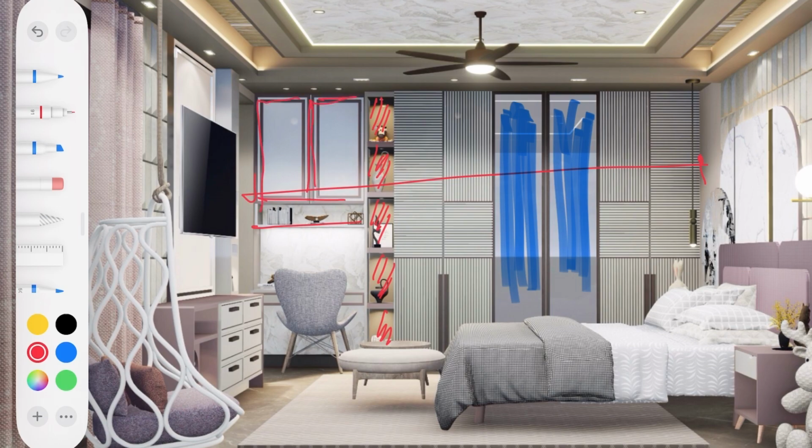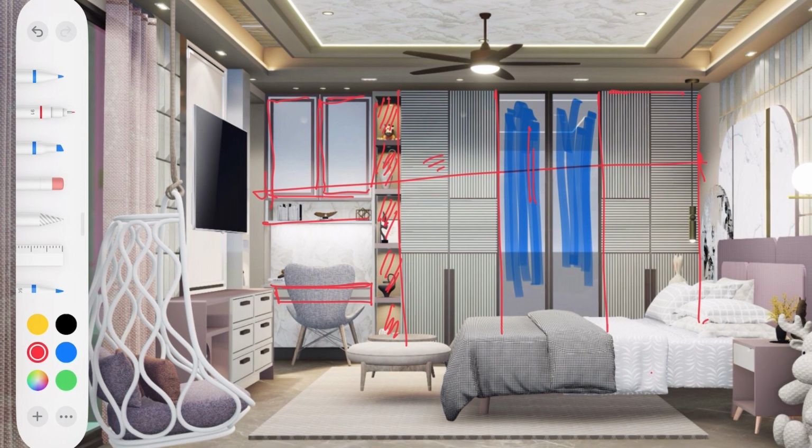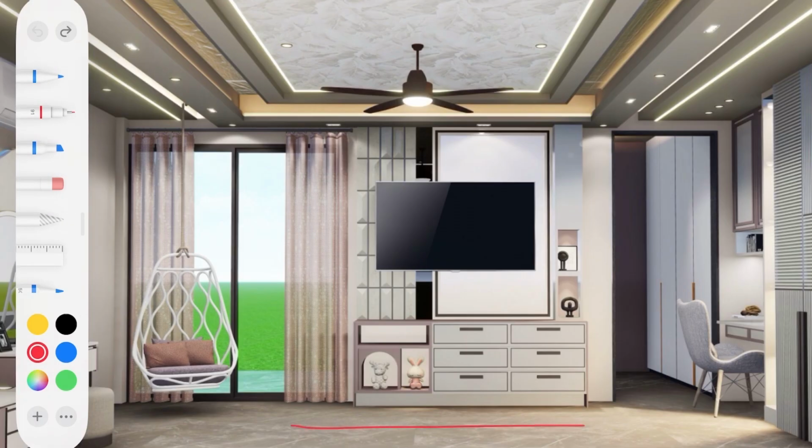It was a glass cabinet, and this was her study. This was one wardrobe. This was the glass wardrobe. This was another wardrobe. And we also did the CNC work on the wardrobe pallas to add an element. So this was how we designed the wardrobe. Now this is the TV unit.